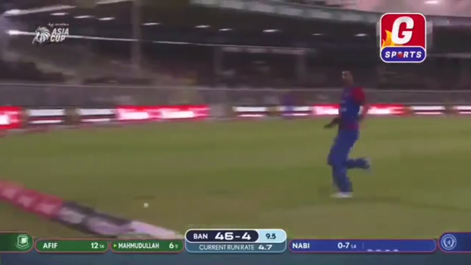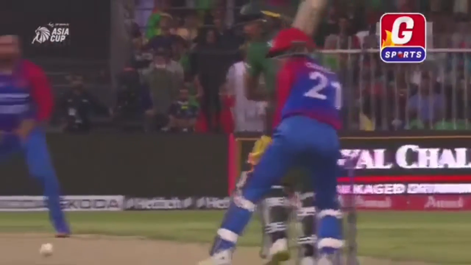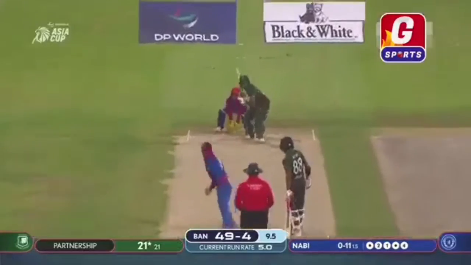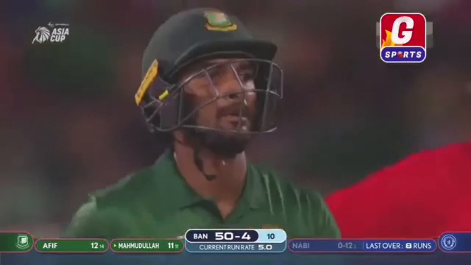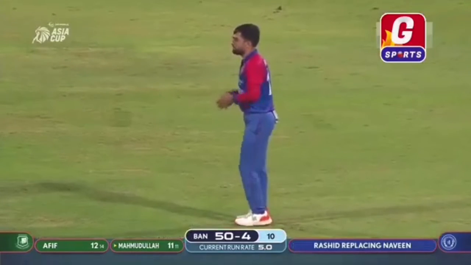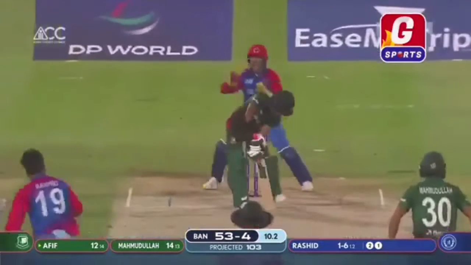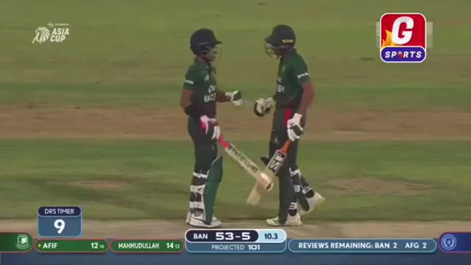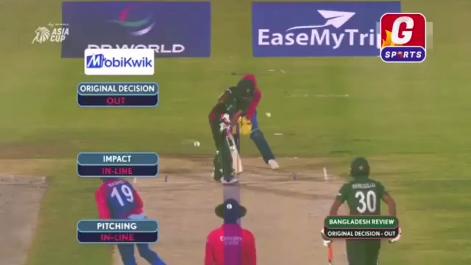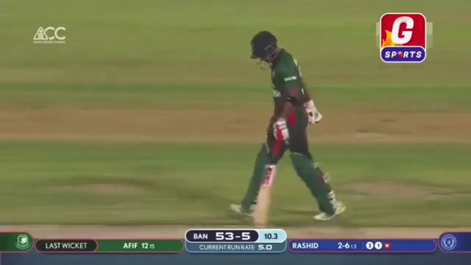Yeah, that's the surprise factor. A welcome boundary, finally. Easy one. And the single will bring up the 50. 50 for 4. And Rashid is back. Oh, that looks straight. Yes, the finger goes up. Pitching in line, impact in line. Hitting. Go to Madan, please.